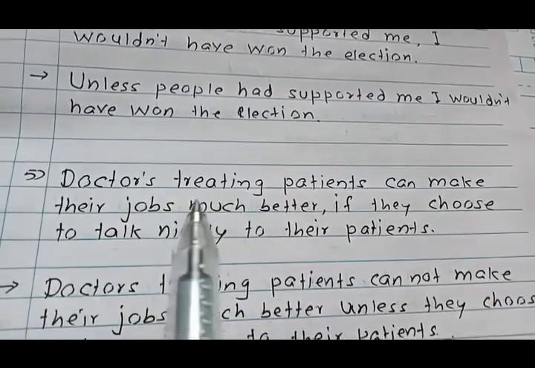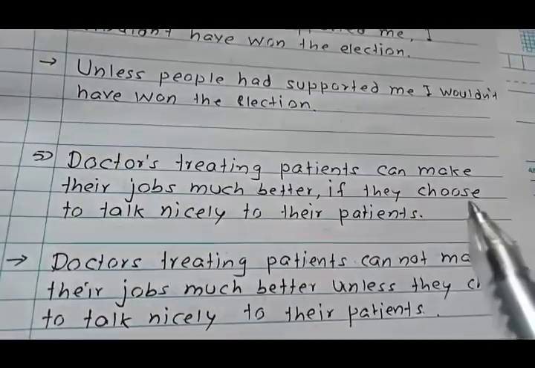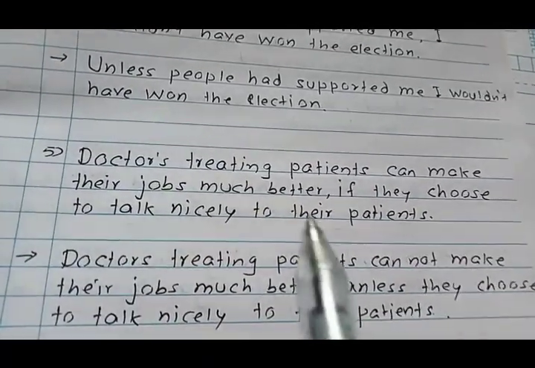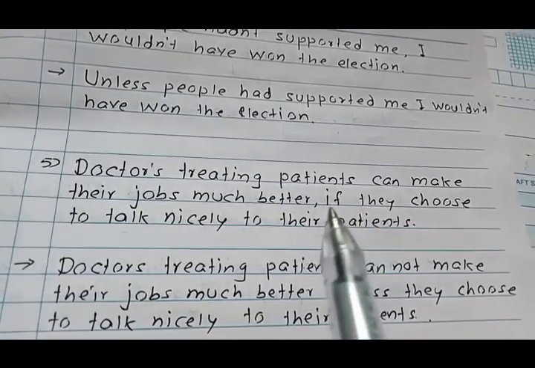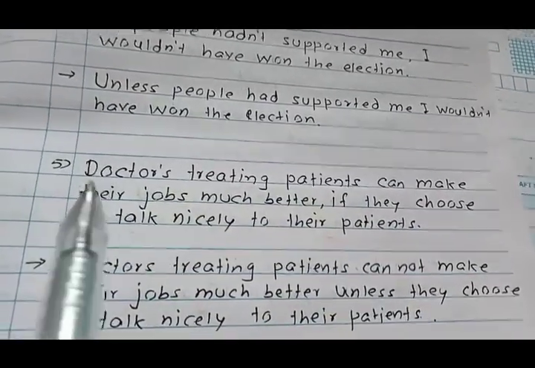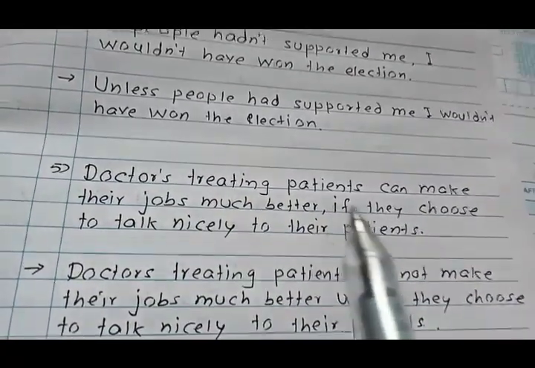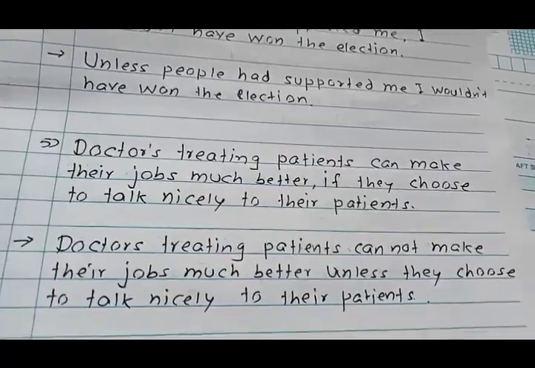And number 5: Doctors treating patients can make their job much better if they choose to talk nicely to their patients. Here both sentences are affirmative. So for the first, use "unless", and the other becomes negative. Doctors treating patients cannot make their job much better unless they choose to talk nicely to their patients.